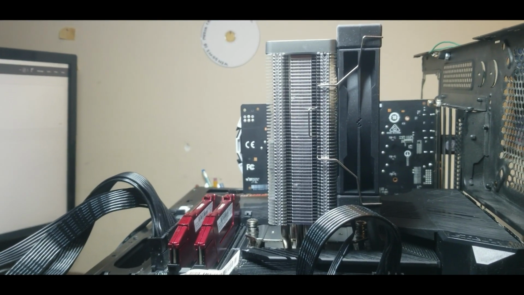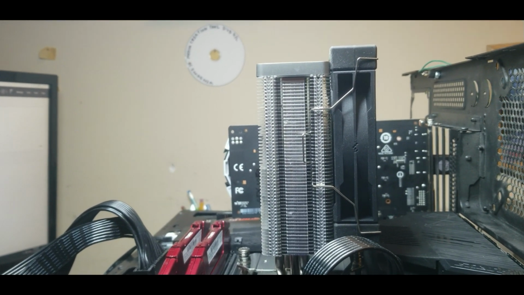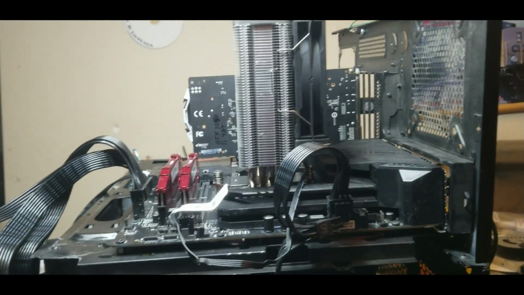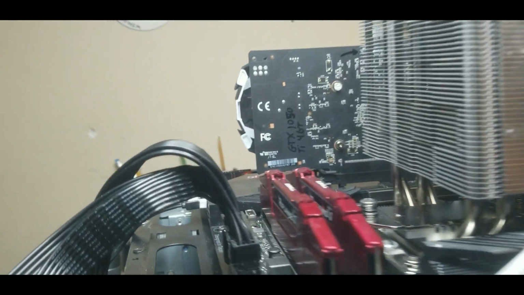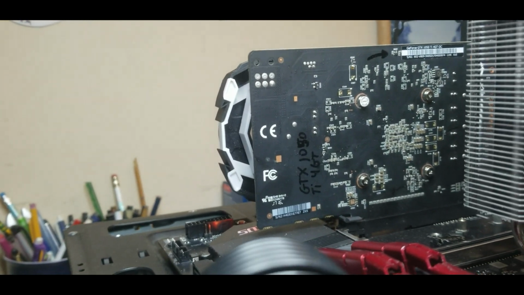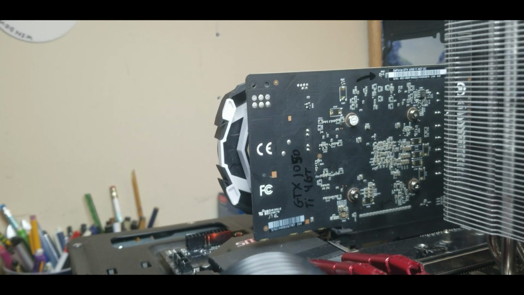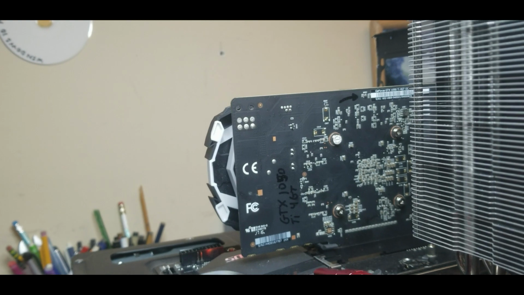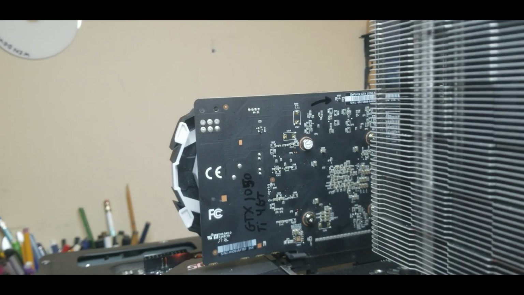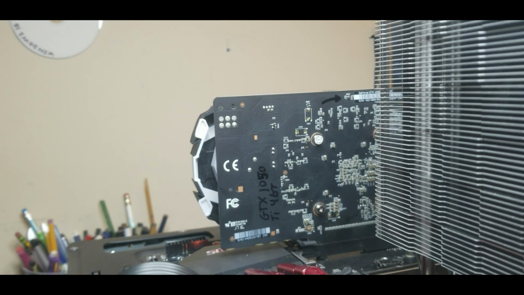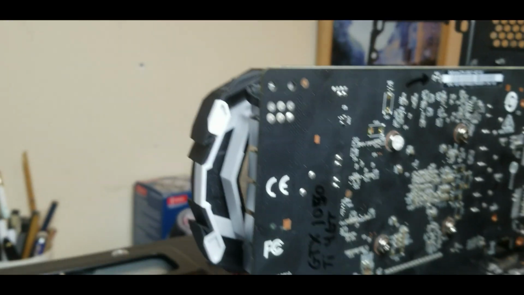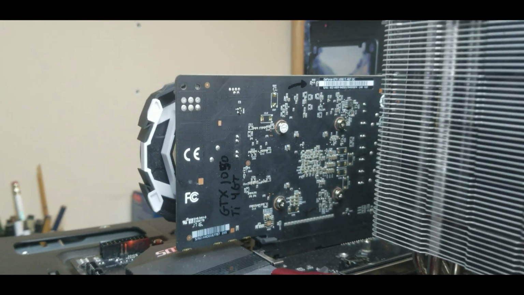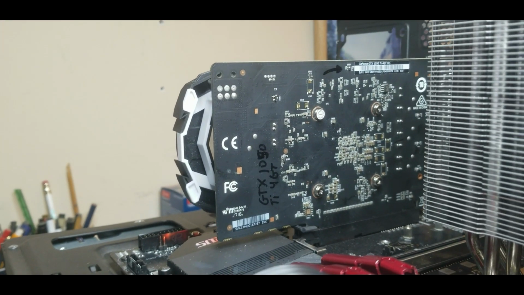I'm building a Windows 2019 server for my home, and it's on my test stand right now. So I was using this NVIDIA GTX 1050 Ti, and of course there's not going to be any drivers for Windows servers. So what I have to do is extract the drivers from the EXE.